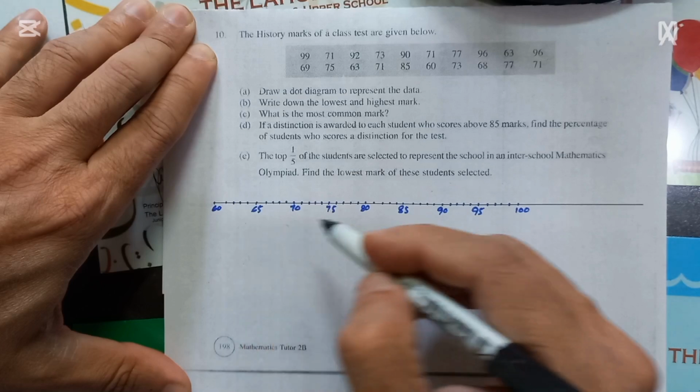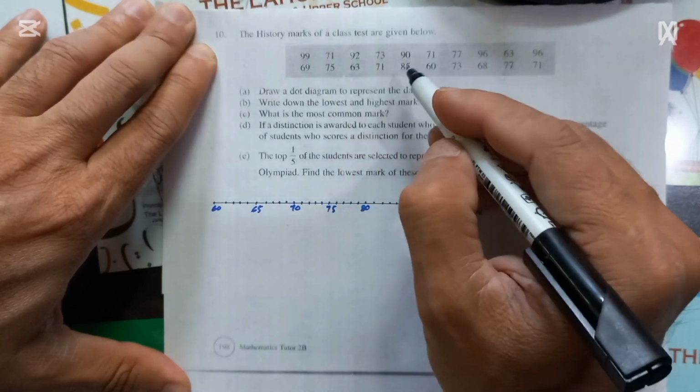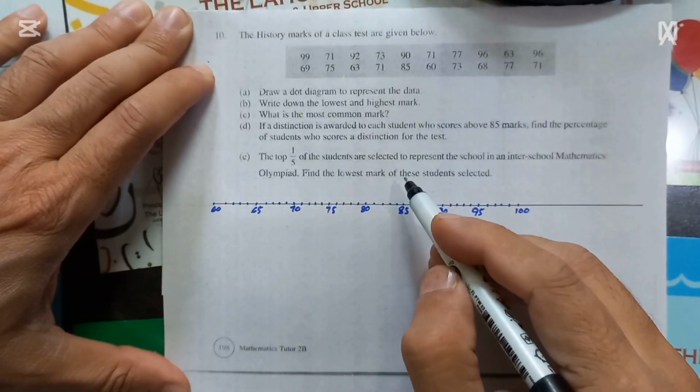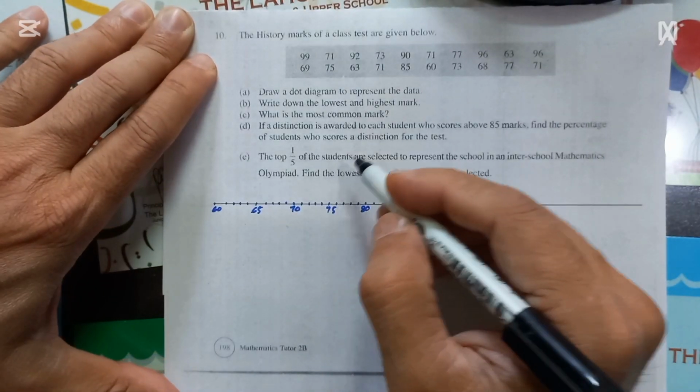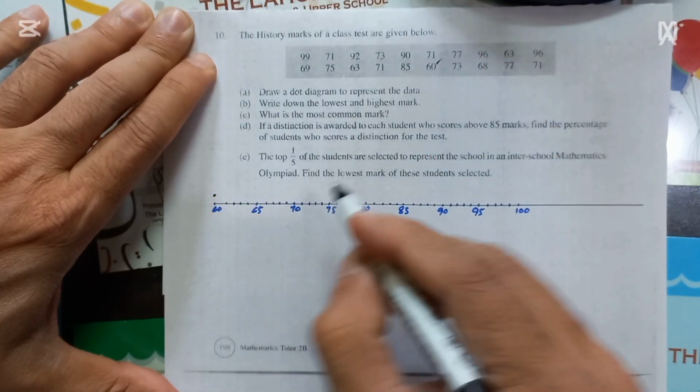So now plot the dots on the numbers. From the data we can see 60 is coming 1 time, so 1 dot on 60.